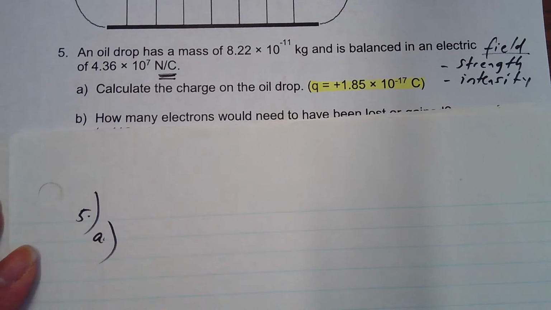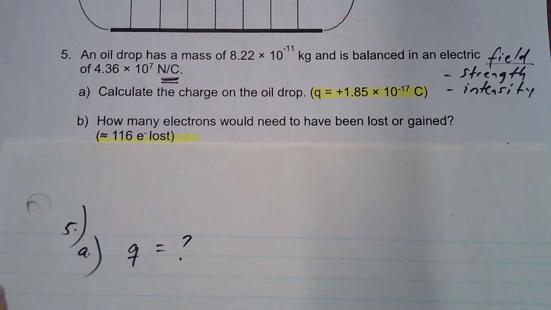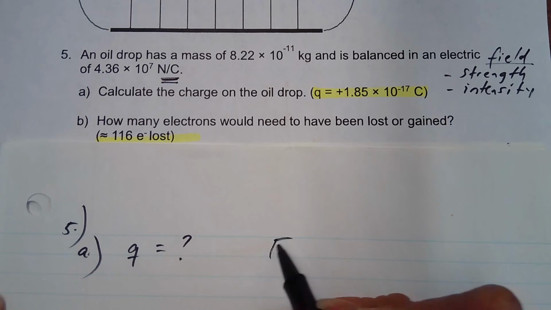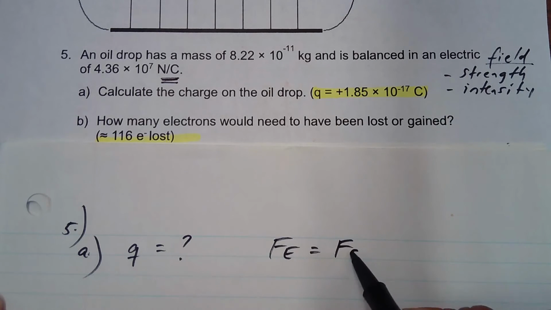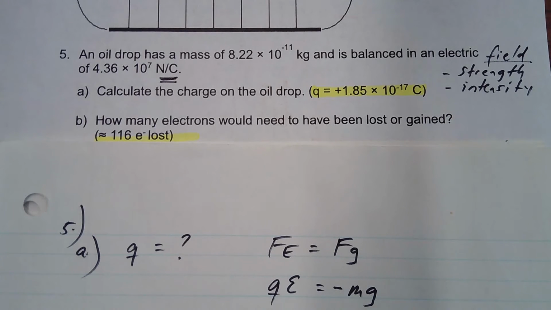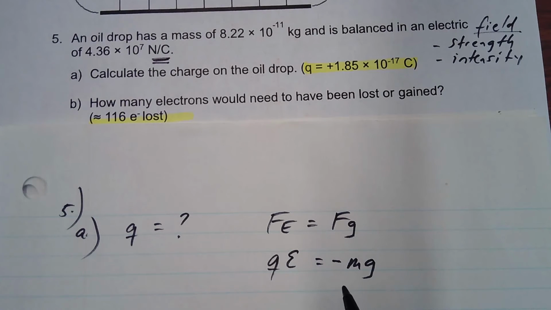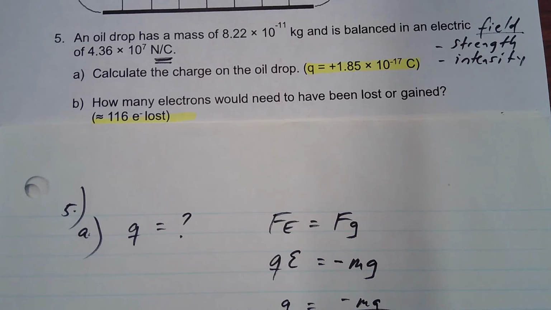Okay, question A. Calculate the charge on this oil drop. So we're looking for the Q. All right, so again, we know Fe, electrical force, is equal to the Fg. This is charge times field equals mg. The negative sign is automatically there because of the Millikan oil drop. The point is to suspend it, so it will be in the negative direction. So Q is the negative mg over field. Okay, so I think we got what we need.